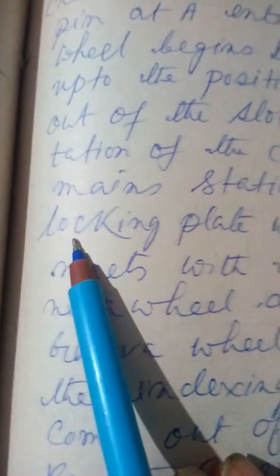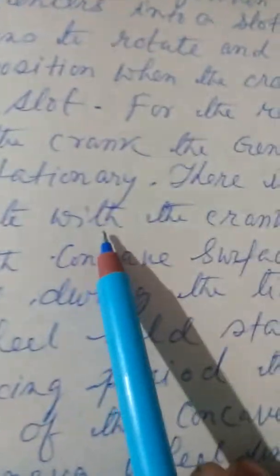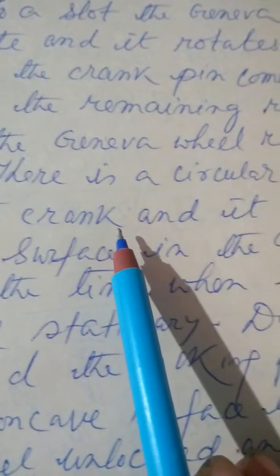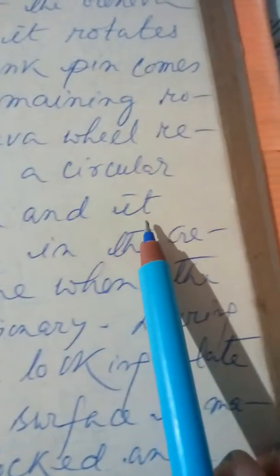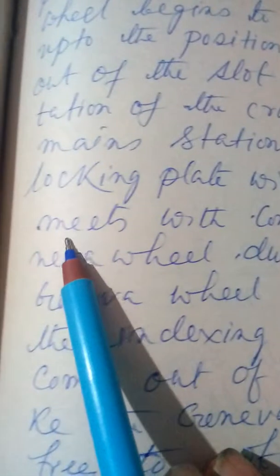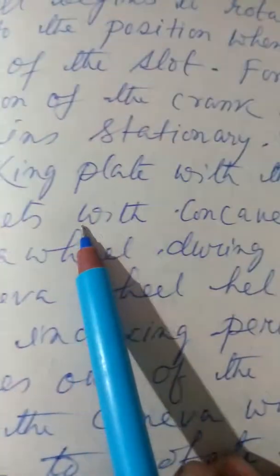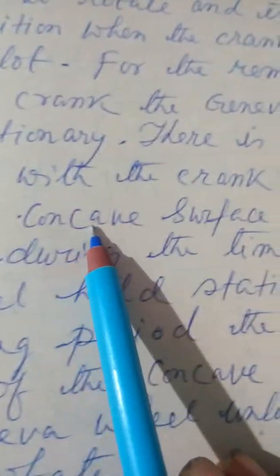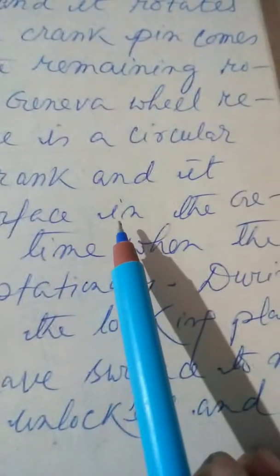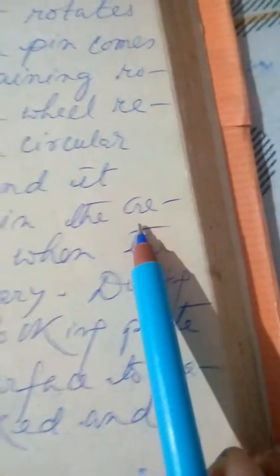There is a circular locking plate with the crank, and it meets with the concave surface in the Geneva wheel.